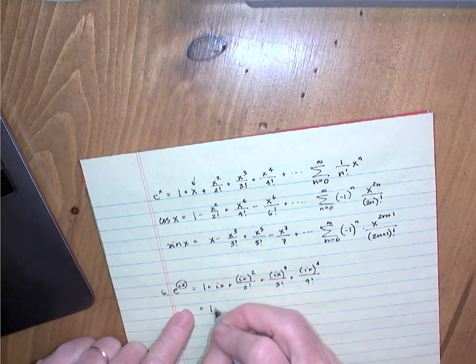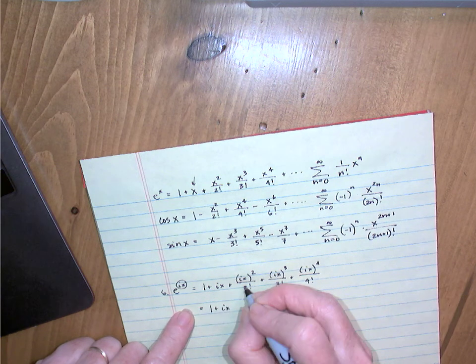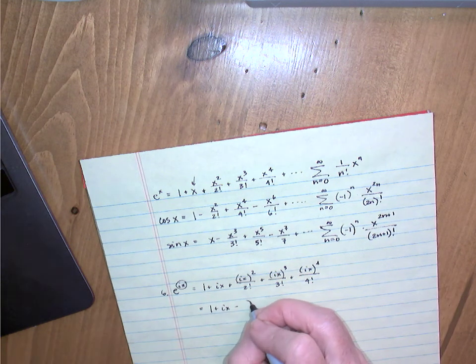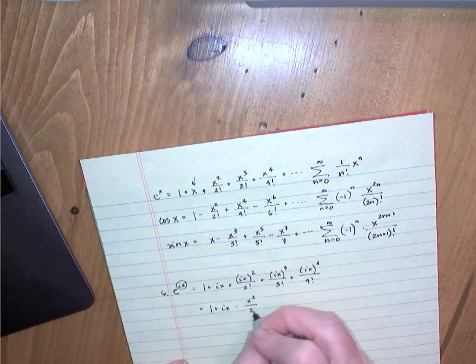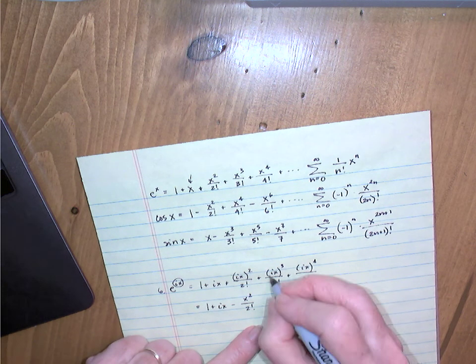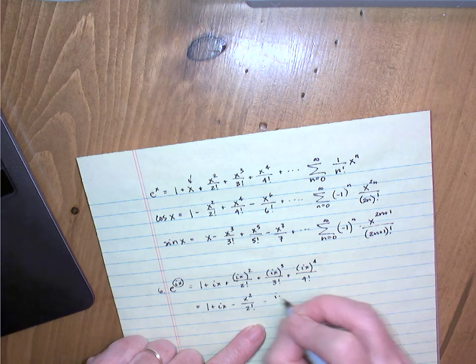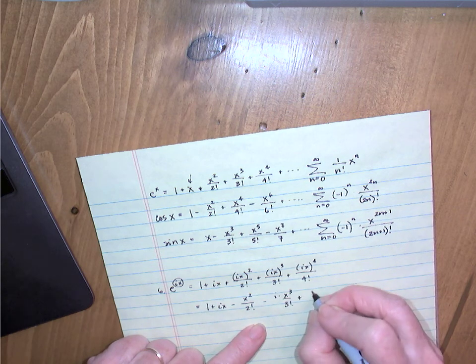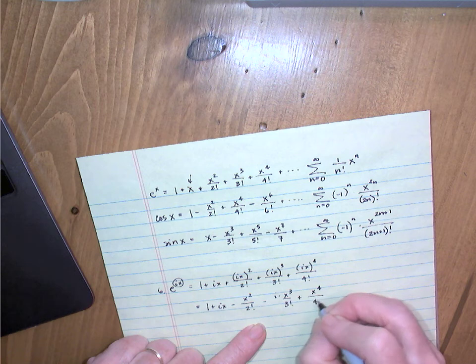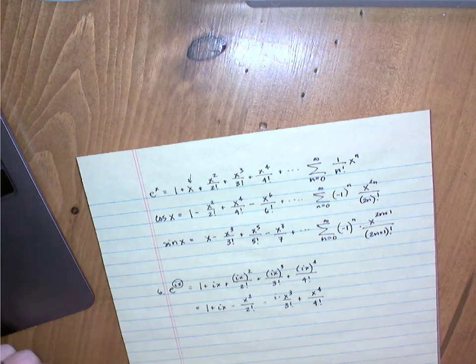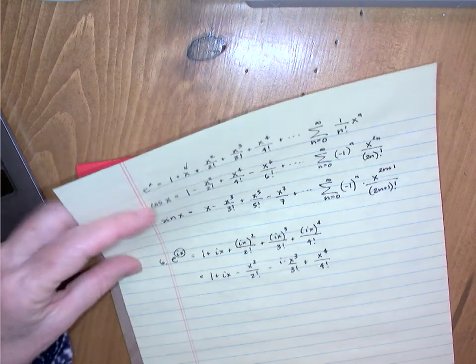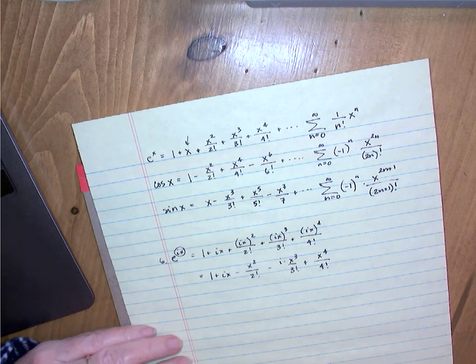This is 1 plus ix. We know i squared is negative 1. So that becomes negative x squared over 2 factorial. i to the third is negative i. So this is going to become minus i times x to the third over 3 factorial. i to the fourth is just 1, so that's x to the fourth over 4 factorial. And then we'd keep on going. Okay, so that's that. Now, the next thing I asked you to do for question 7.